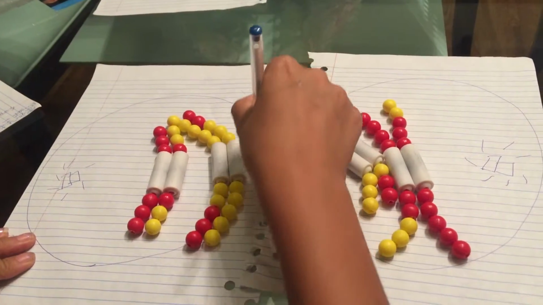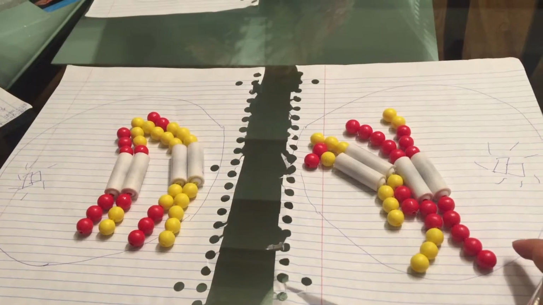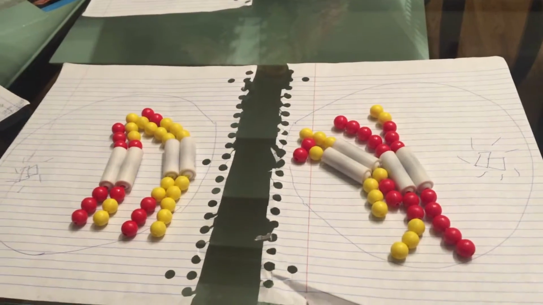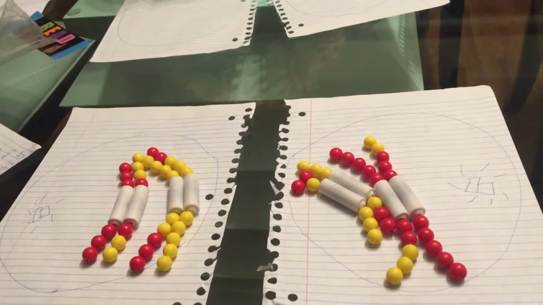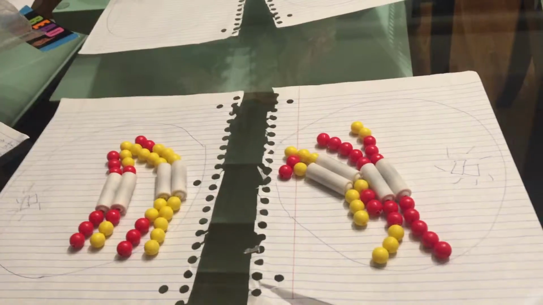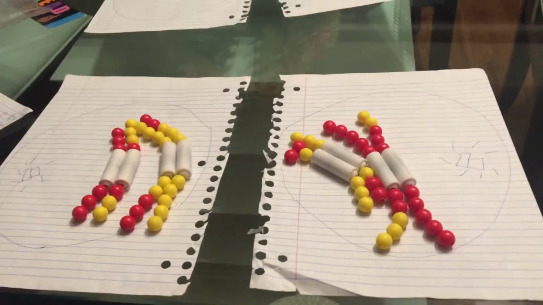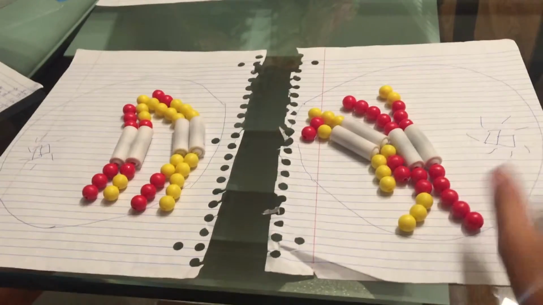Now, as you can see, two daughter cells are formed when cytokinesis occurs. Now the question is, are the two daughter cells identical in genetic makeup? Well, they are, because they have divided the genetic material evenly.